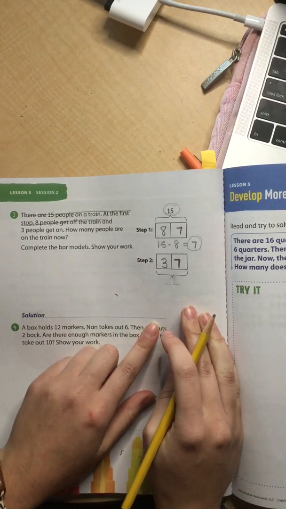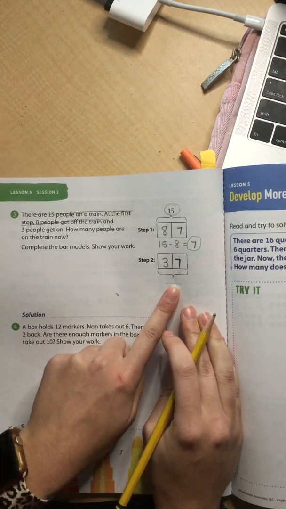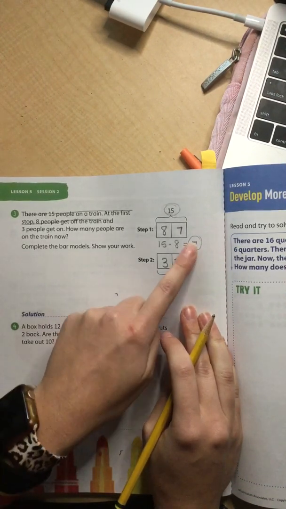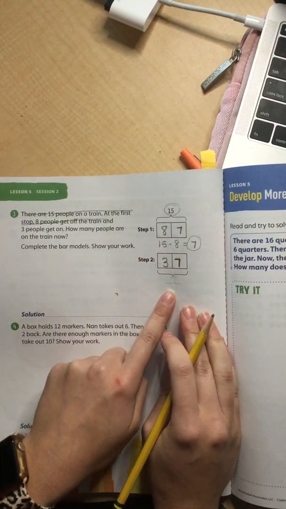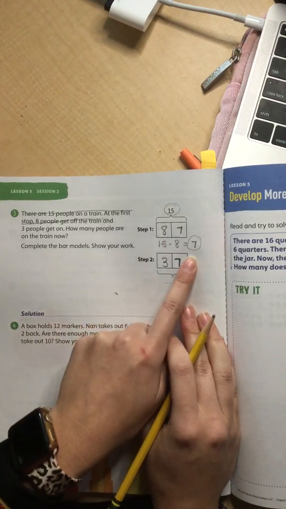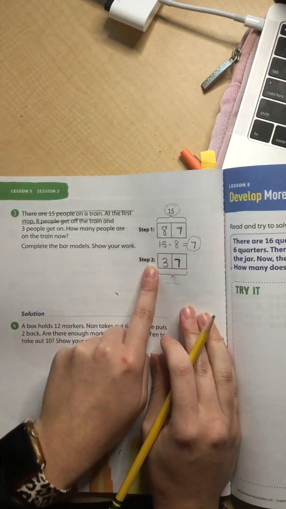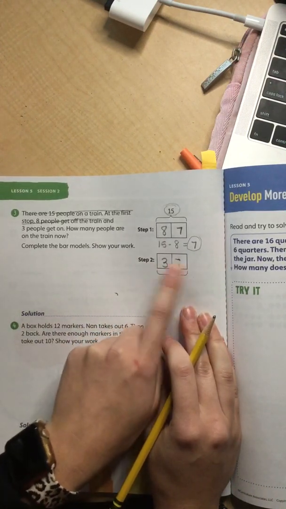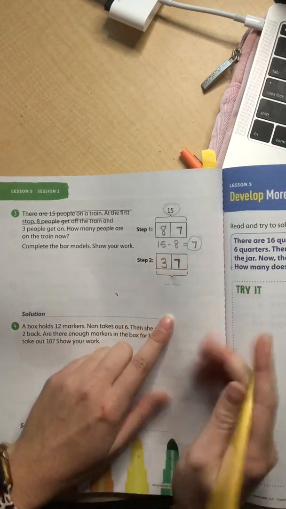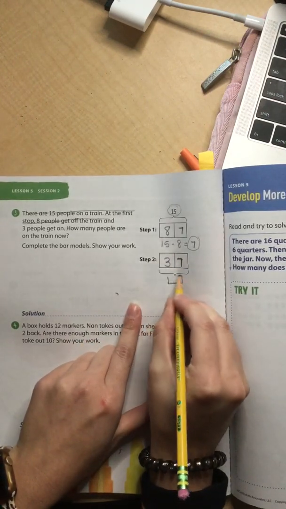So I was able to change my work. So last time we started with this number as the whole, and I realized I made a mistake. If I have 7 on the train now and 3 more get on, I know I'm adding those 2 numbers together. So that means I am trying to get a whole.